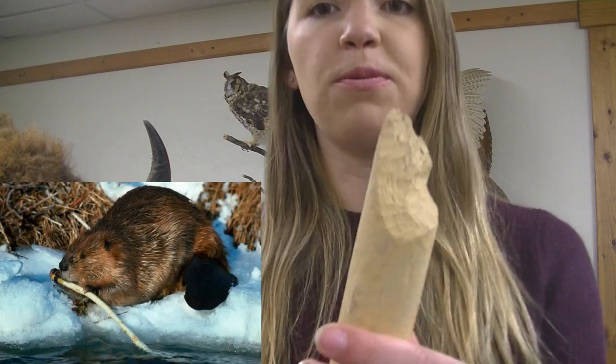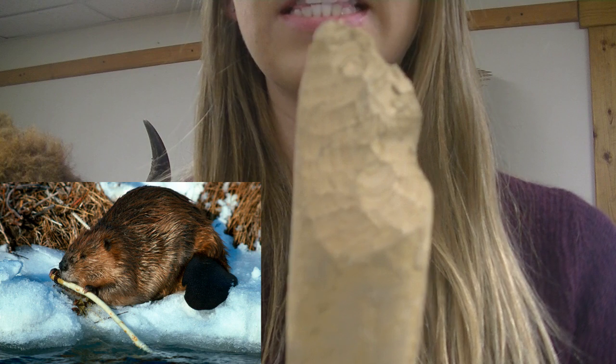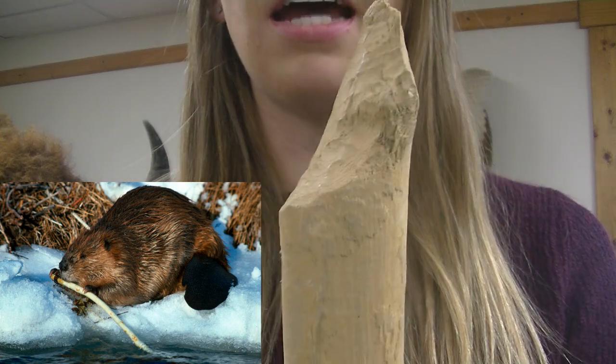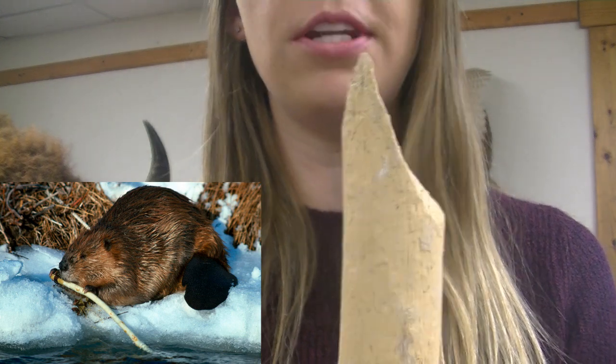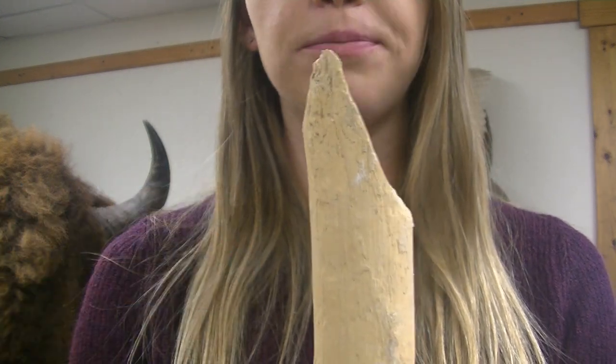Another thing that we might find are chew marks or rub marks from a deer rubbing its antlers on a tree, or sometimes bears will actually take their claws and they will leave claw marks on the trunks of a tree. And I have an example of one of these marks that was left behind, and this one was from a beaver. So you guys can see the chew marks on this stick. And if you ever found these next to a pond, then you would know that a beaver lives there.